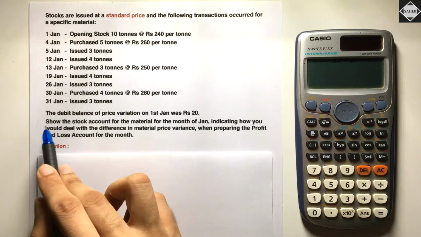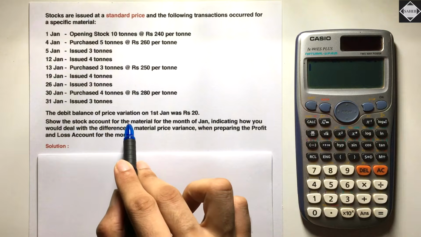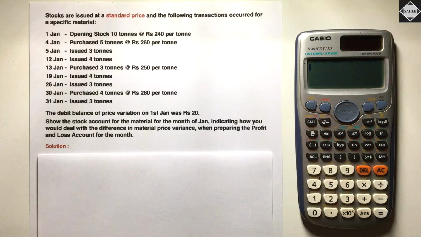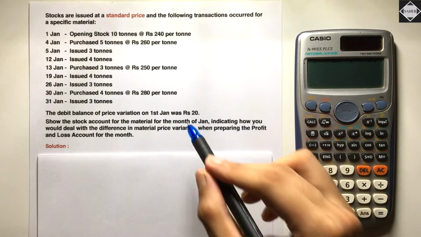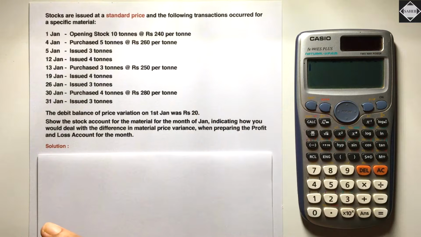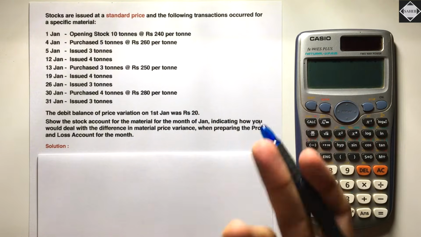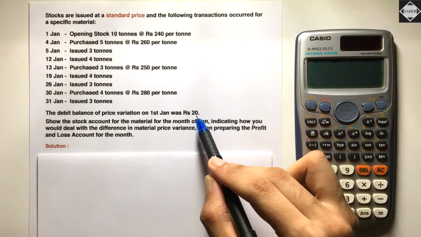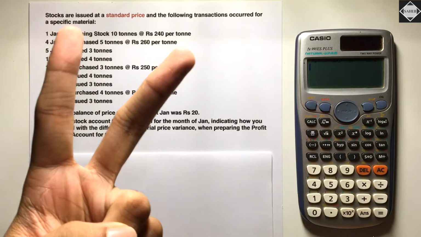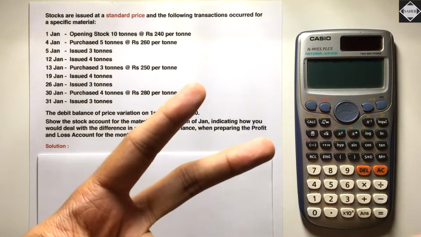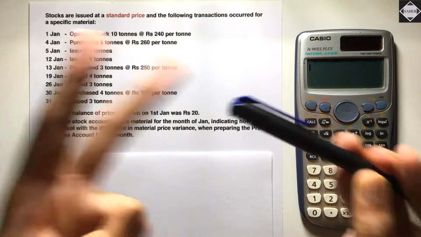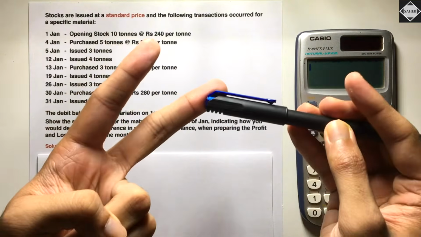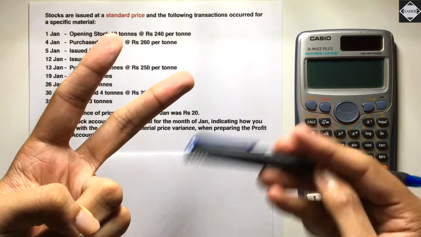See here, they are saying the debit balance of price variation on 1st January was rupees 20. Okay, so here they are giving you the material price variance of the previous period, of the previous month maybe or previous year. Okay, so they are saying it is rupees 20. But now you have to understand there are two types of variance. The variance can be favorable or unfavorable. Favorable we also call profit, and unfavorable we also call loss or adverse.